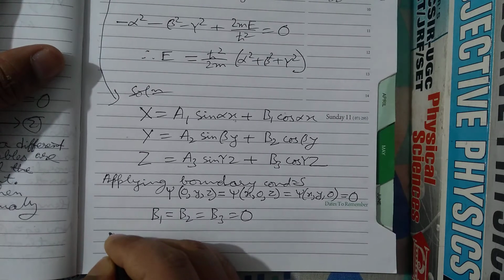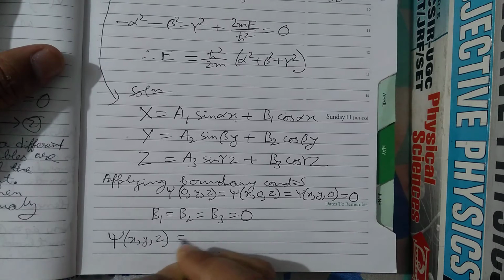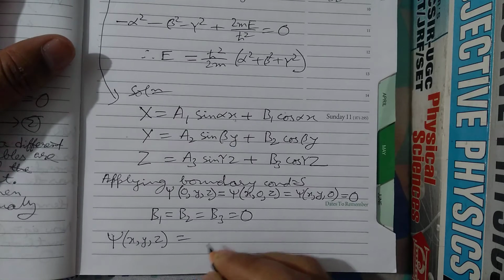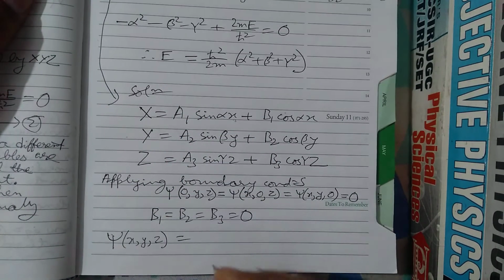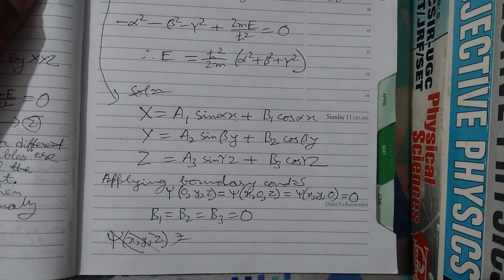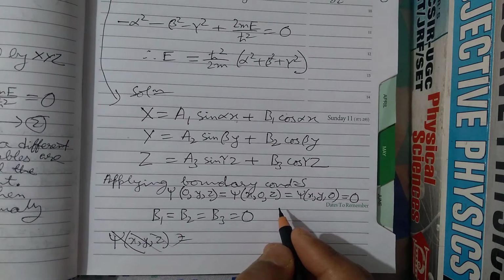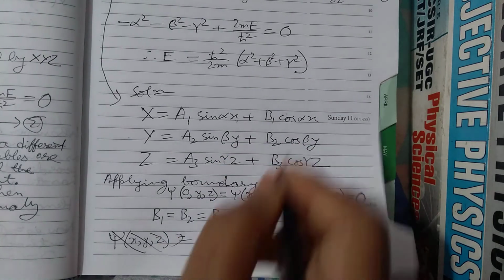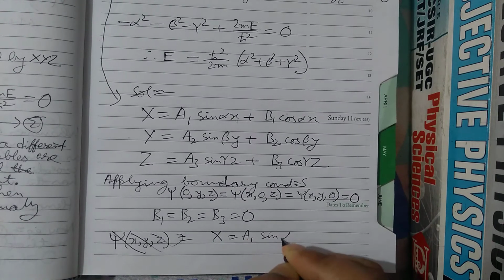So psi of xyz was capital X into capital Y into capital Z. Let me do it in detail for you, because many of you cannot understand. b1 is equal to b2 is equal to b3 is equal to 0. So from here, if b1 is equal to 0, what do you get here? X is equal to a1 into sine of alpha x.